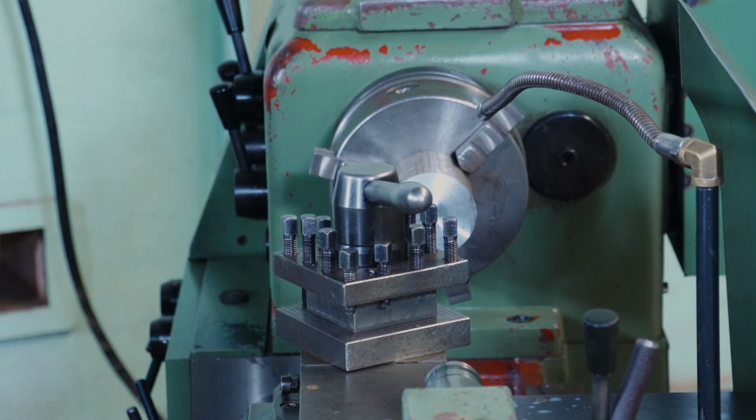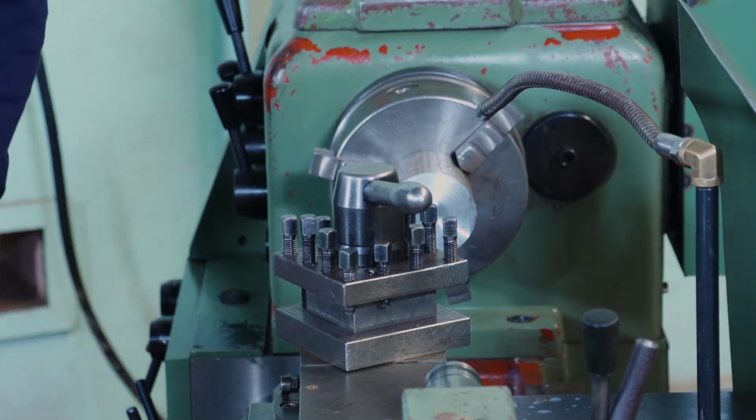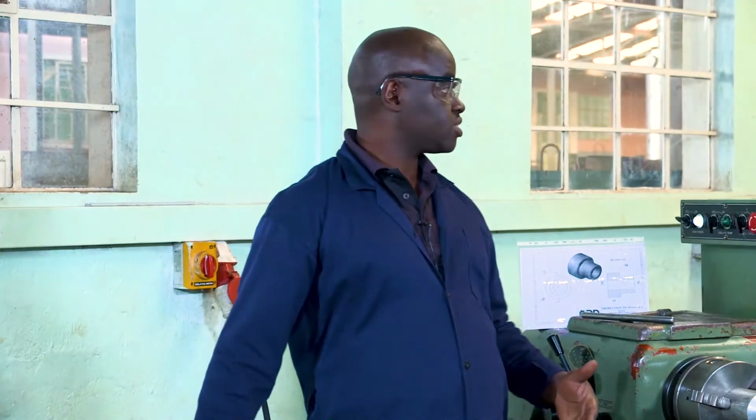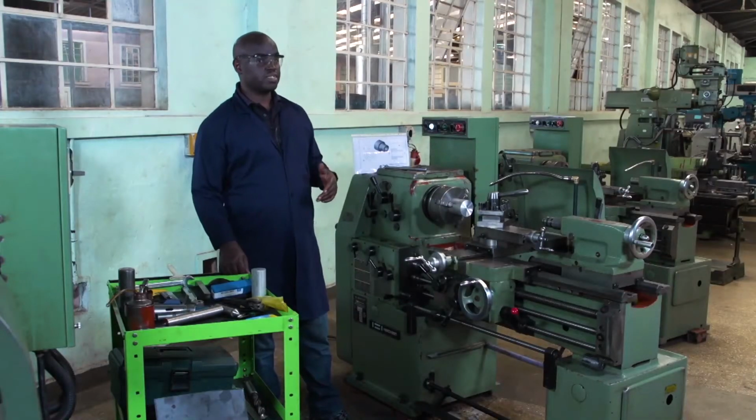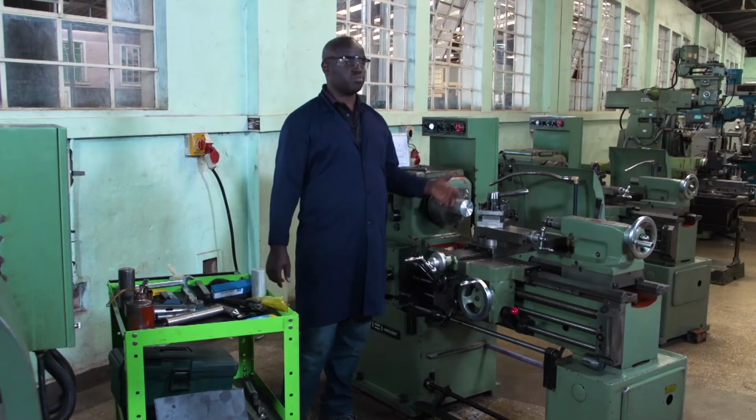If you want to calculate the cutting speed, it is better to start by knowing what the cutting speed is. The cutting speed for turning is the speed at which the work rotates. This is also known as surface speed. There is a formula here.